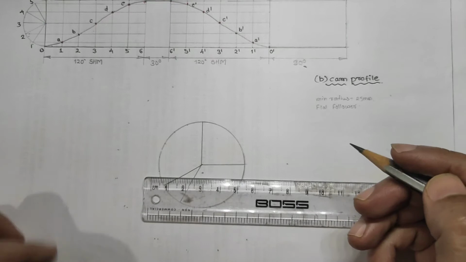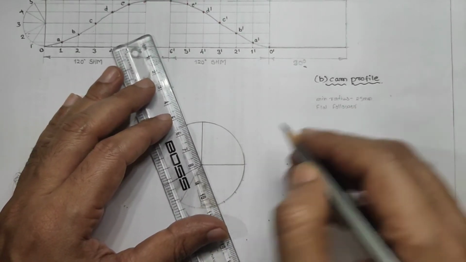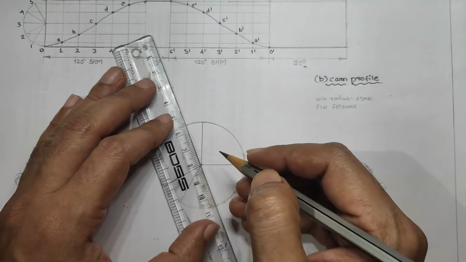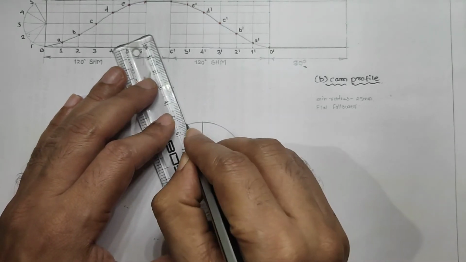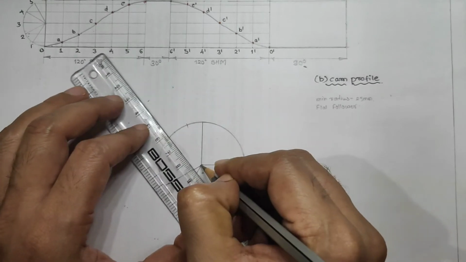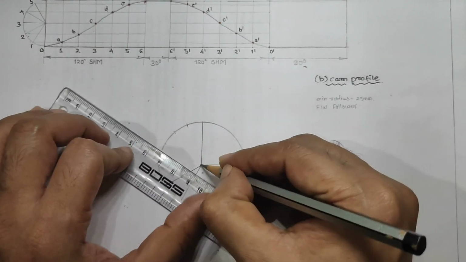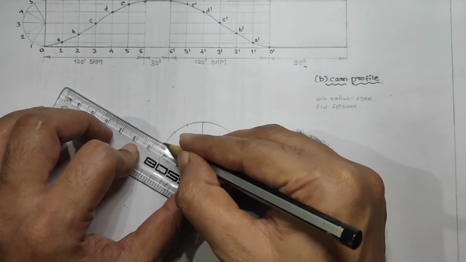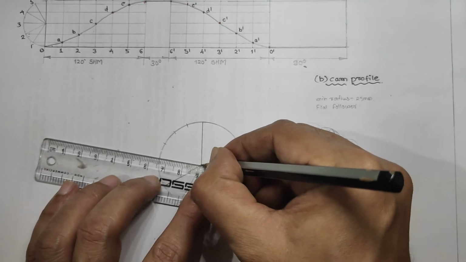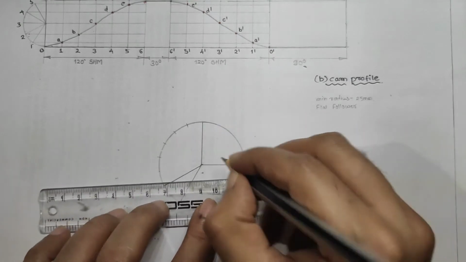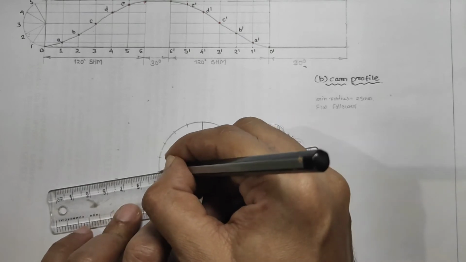Then we have to make small partitions on the base circle, making sure that the projection lines pass through them. So here we are having 1, 2, 3, 4, 5.